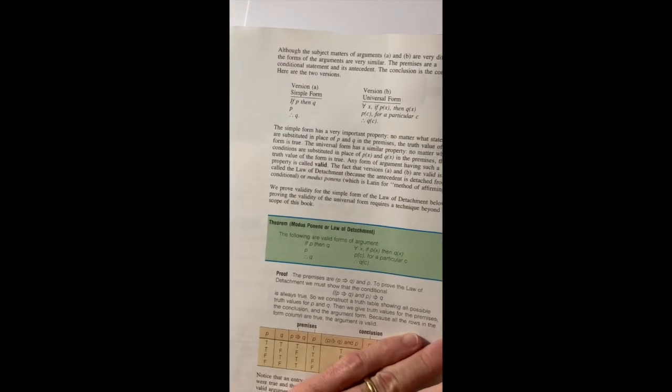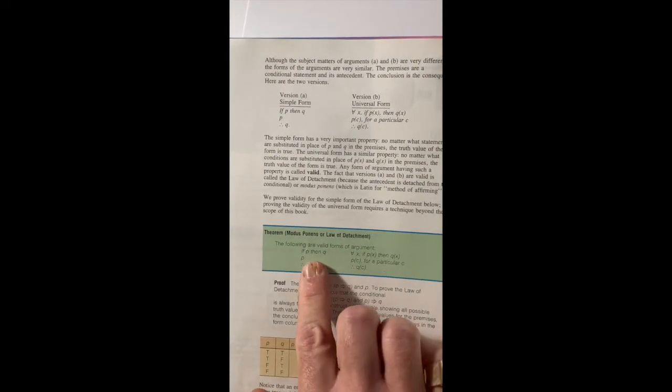Identify the conclusion of the argument. Well, 10 squared is divisible by 9. That's the conclusion. Write the form of the argument. The form of this argument. Let's see, what do they mean exactly by the form? Well, these are the forms right here. Right. And this is the form we're talking about.